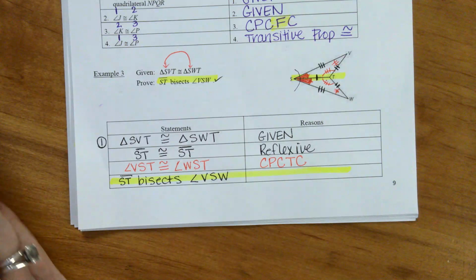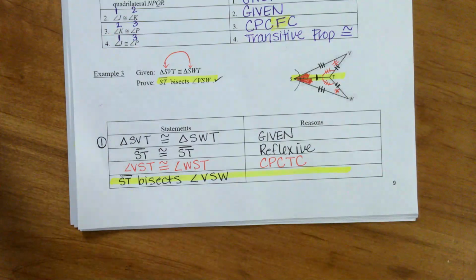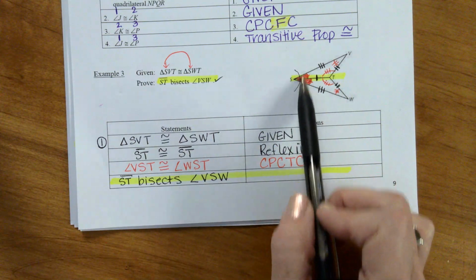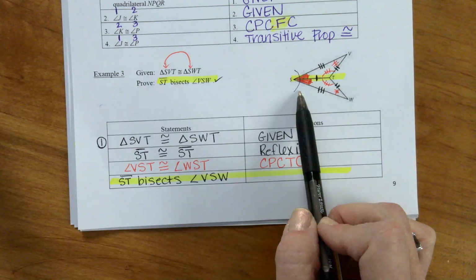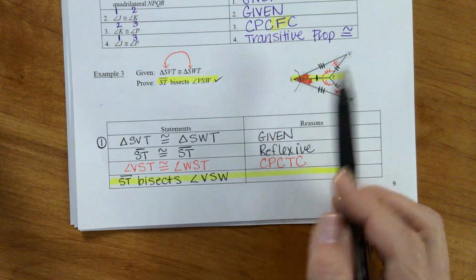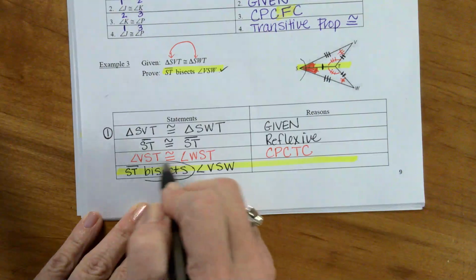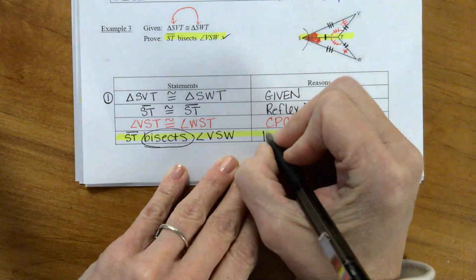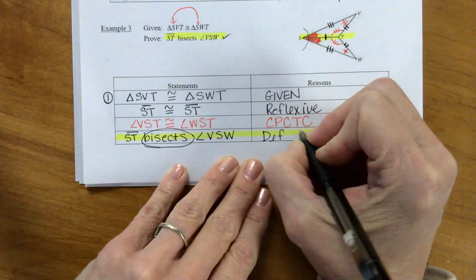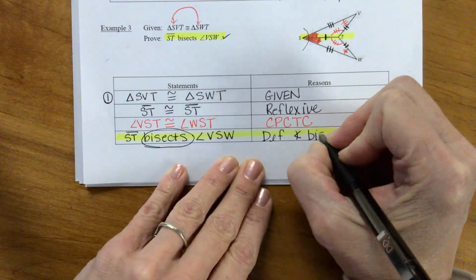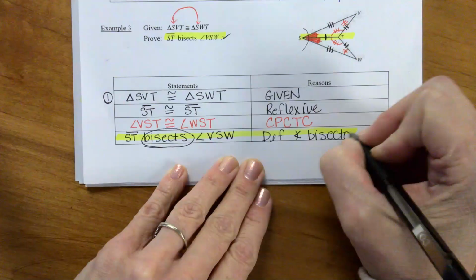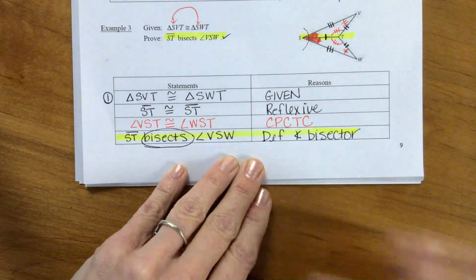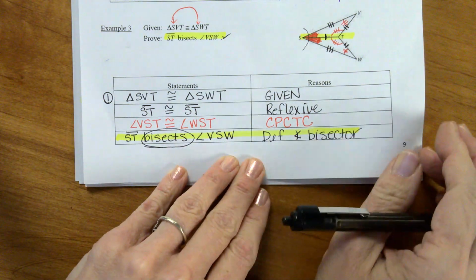Corresponding parts of congruent triangles are congruent. And because those two angles are congruent, that line is a bisector. Definition of angle bisector. That's what that line is. So I just proved it.